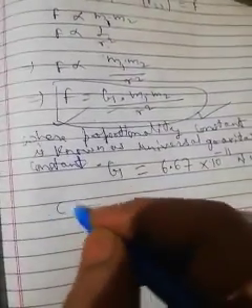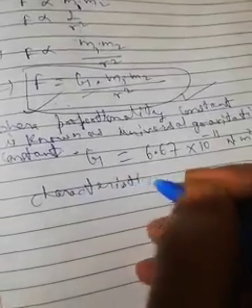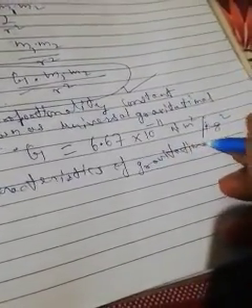Now when we are talking about characteristics of gravitational force, there are different characteristics. Earlier also I explained.